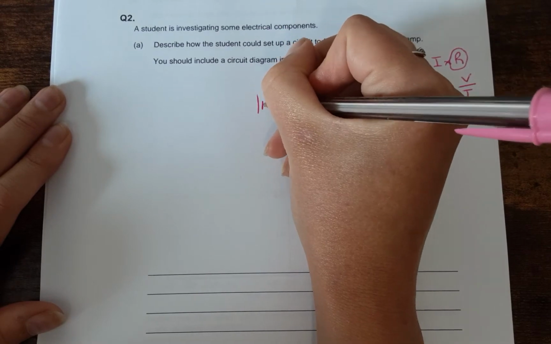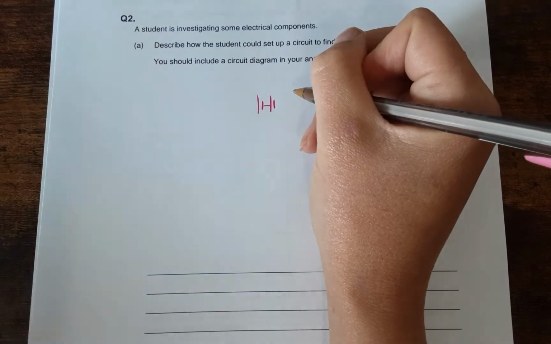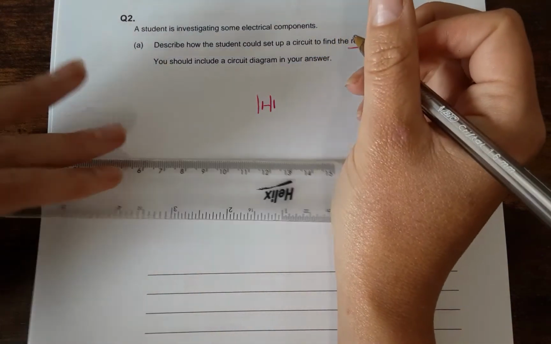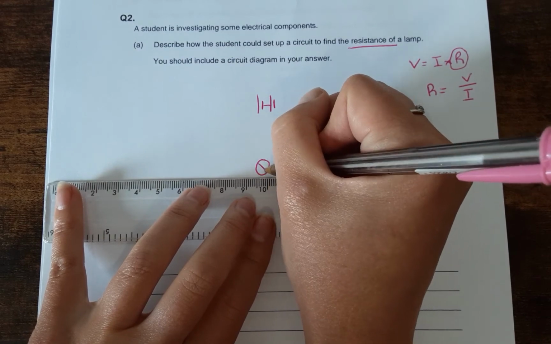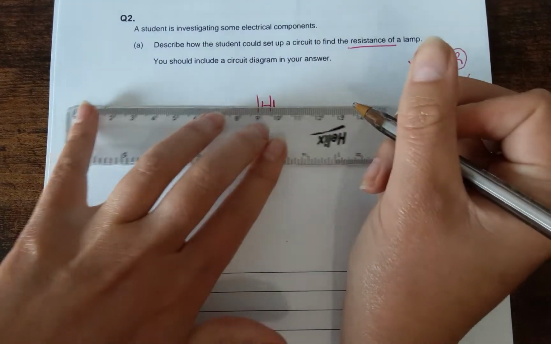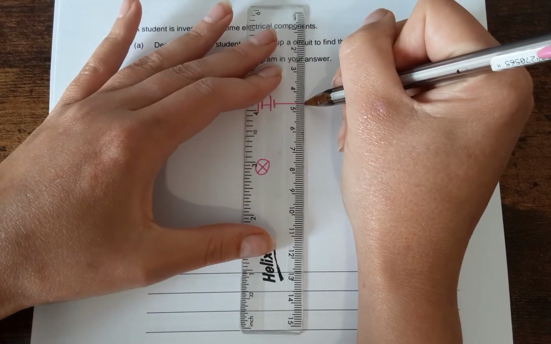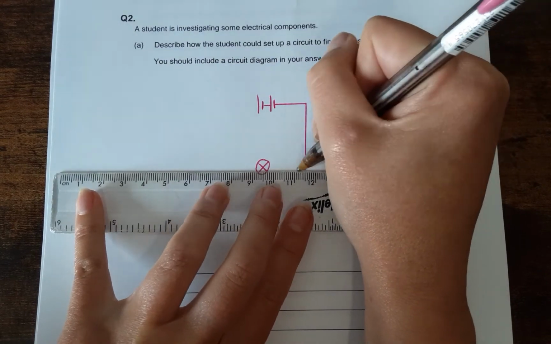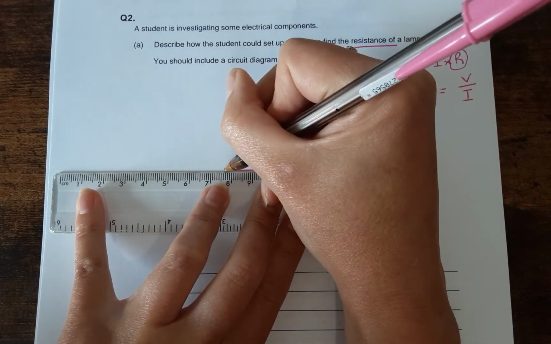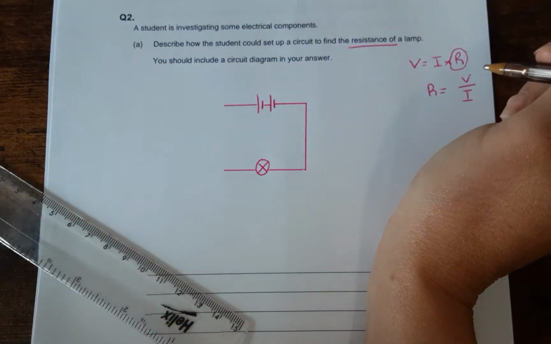So I'm going to pop a battery in. Remember, a battery can be made up of 2 cells. I'm going to also put my lamp in, or bulb, because that's what it's telling me it wants to measure. Using a ruler to draw our circuit diagrams to make sure they are nice and neat. And then I'm going to put in a device for measuring one of these quantities.